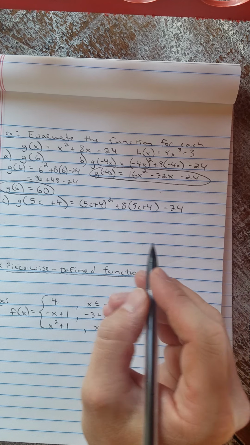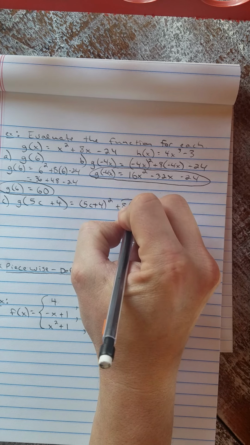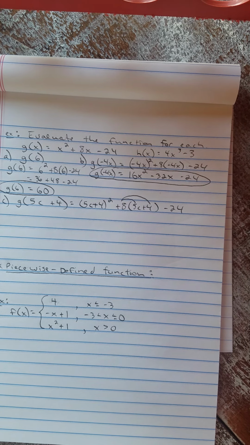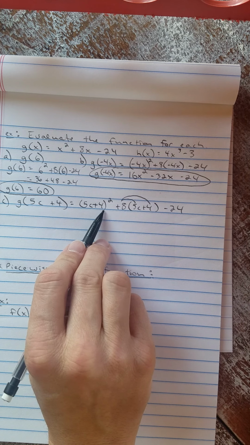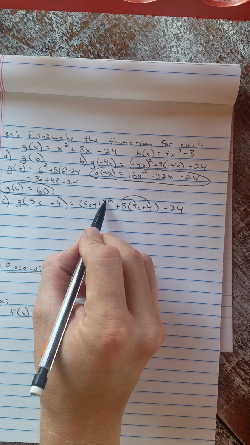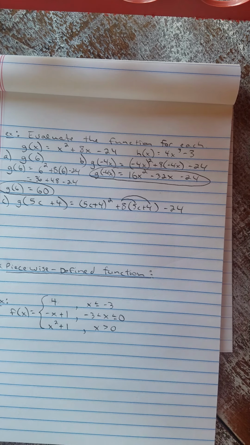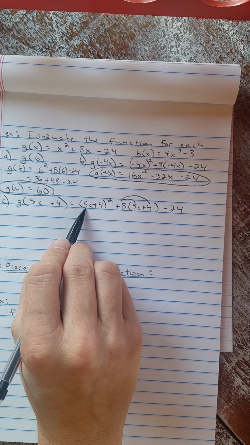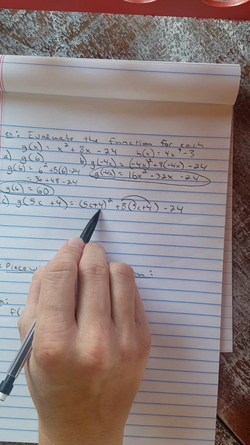The obvious part here is we're going to take the positive 8 and distribute it to the 5c plus 4. The part I need everybody to embrace here, and I'm only going to show it to you this one time because it's pretty straightforward, is that with (5c plus 4) squared, you don't just distribute the 2. It's not just 5c squared, which would be 25c squared, plus 16 for 4 squared.